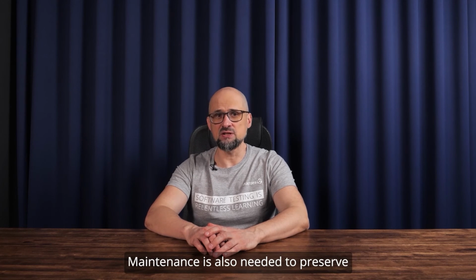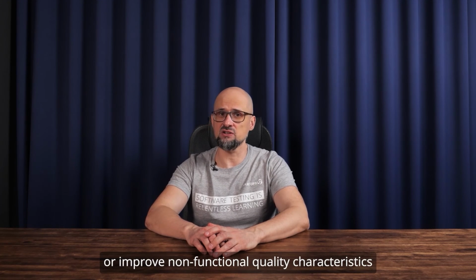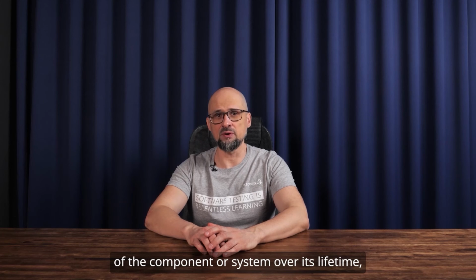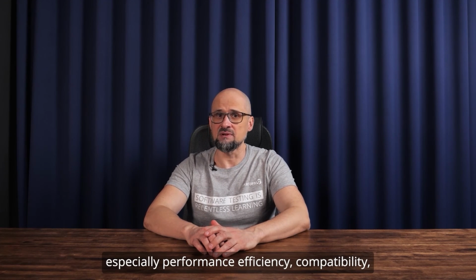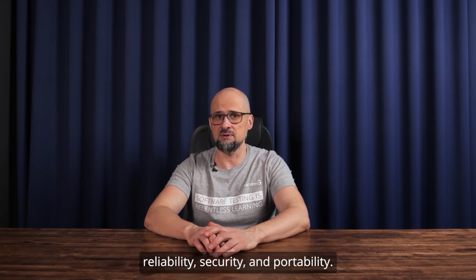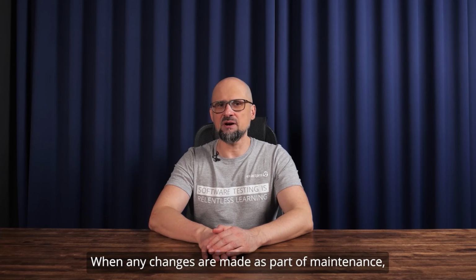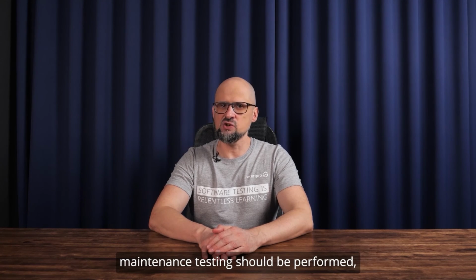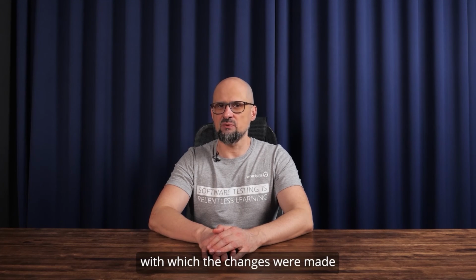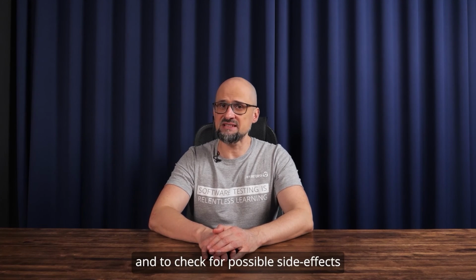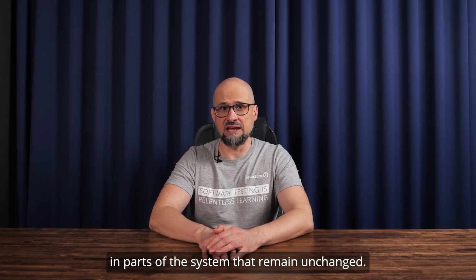Maintenance is also needed to preserve or improve non-functional quality characteristics of the component or system over its lifetime, especially performance efficiency, compatibility, reliability, security, and portability. When any changes are made as part of maintenance, maintenance testing should be performed, both to evaluate the success with which the changes were made and to check for possible side effects in parts of the system that remain unchanged.